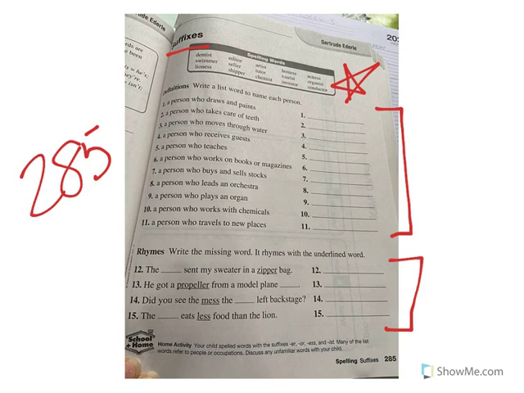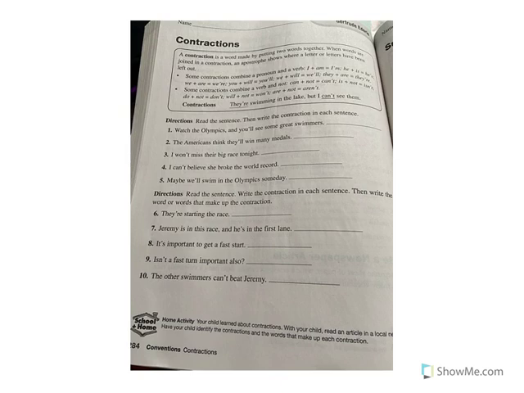So we see that zipper is underlined, which means the word that we're looking for rhymes with zipper. And somebody who sends something, if I look at my spelling words, I know a shipper sends things, and shipper rhymes with zipper, so that would be my answer to number 12. Okay, so that's page 285.